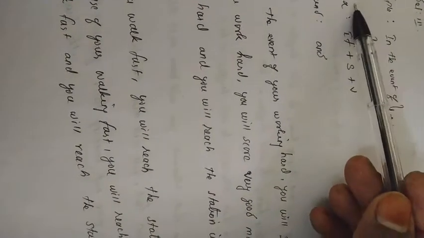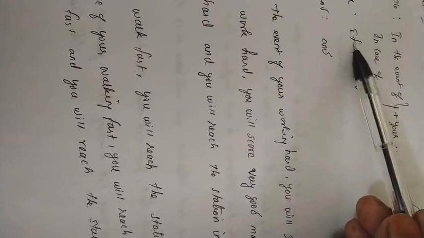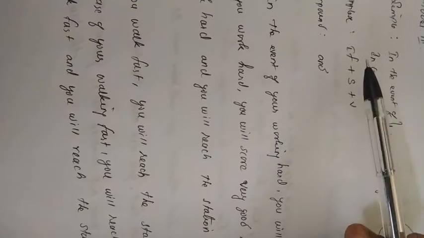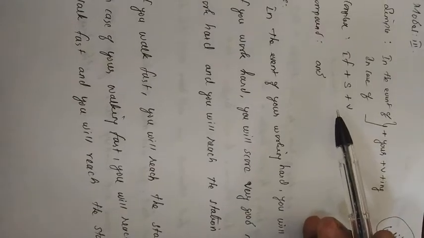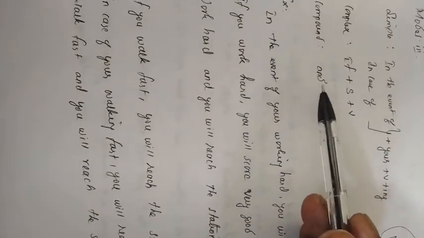In a complex sentence, the sentence will begin with if, subject, verb. In the simple, it is in the event of, otherwise in case of. And in the compound, as I said earlier, it is very easy: the sentence will carry the conjunction and.